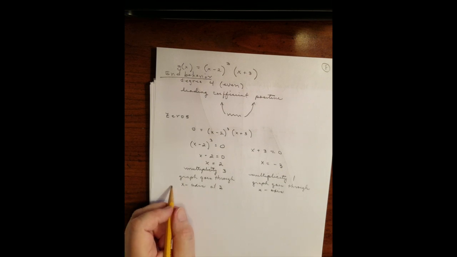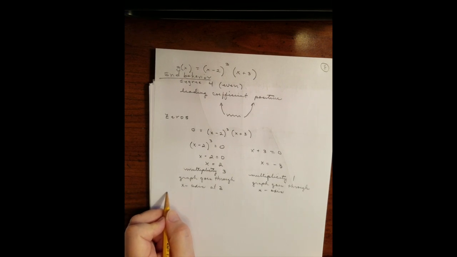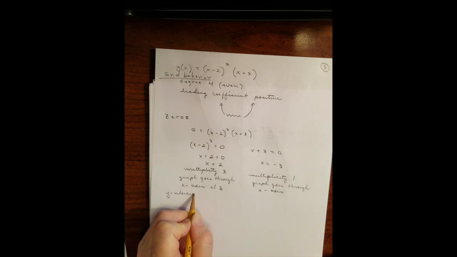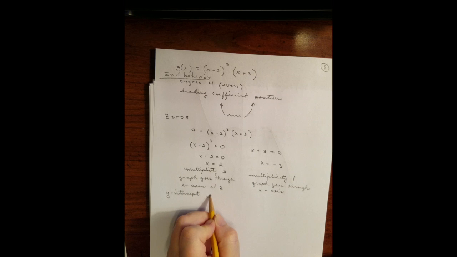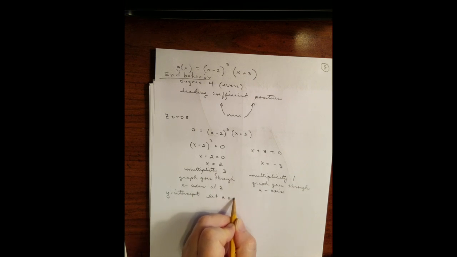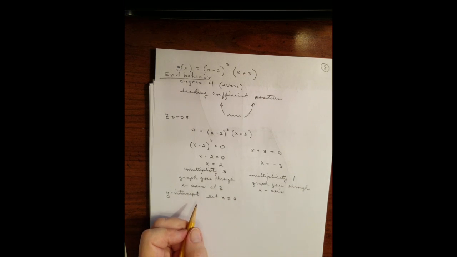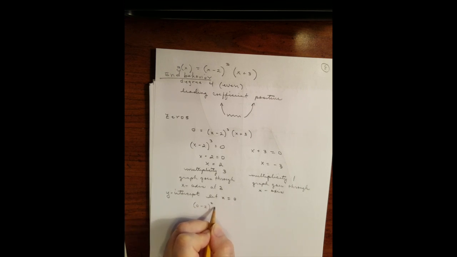Okay, next let's find our y-intercept. So we let x equal 0. And so our y, if x is 0, we'll have 0 minus 2 quantity cubed times 0 plus 3.